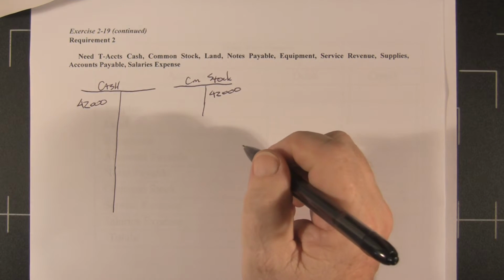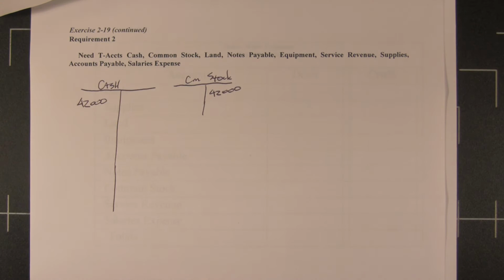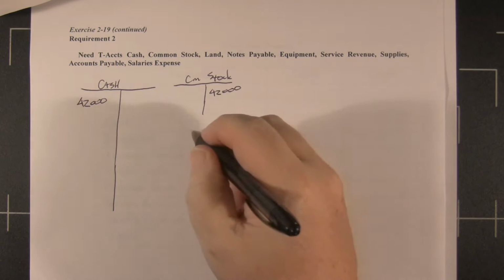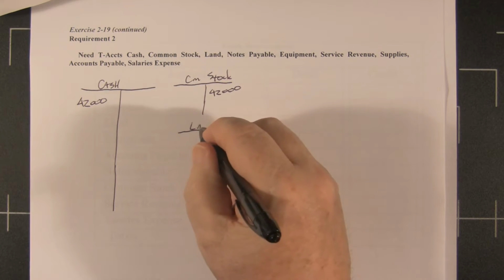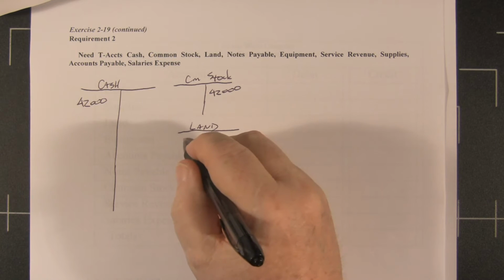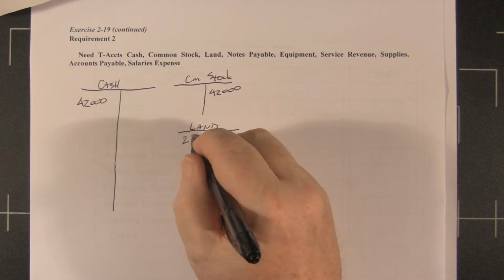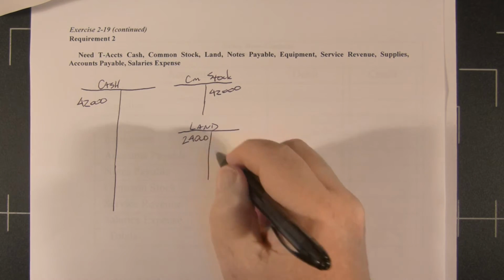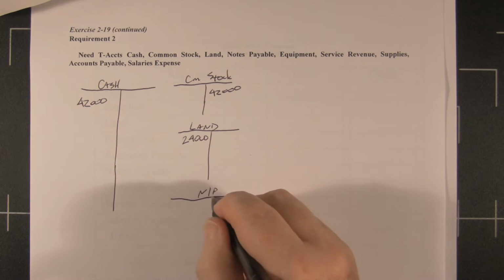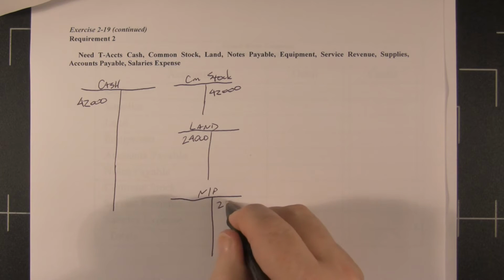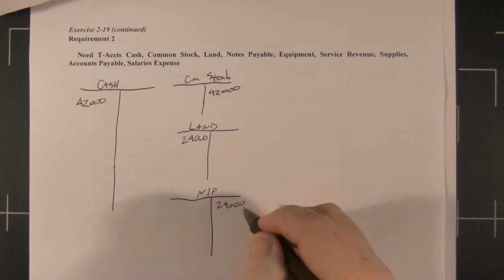Now on January 5th, we purchased land for $24,000 and we signed a note payable. So we have land, an asset, which we debit for $24,000, and note payable because we signed a note for the entire amount. That's a credit of $24,000.